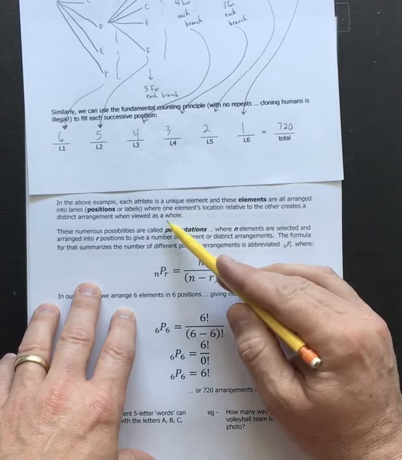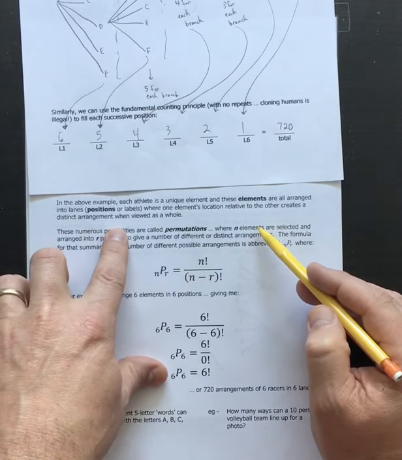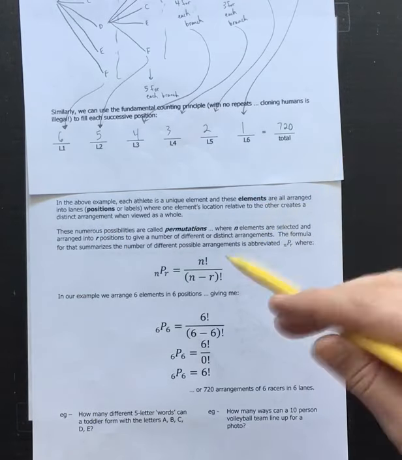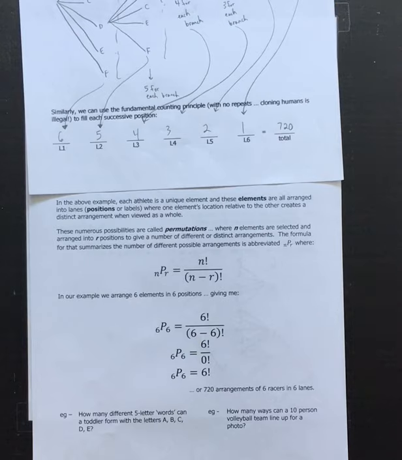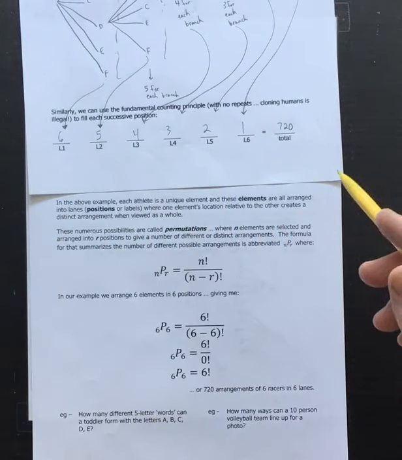Where one element's location relative to the other creates a distinct arrangement. And that distinct arrangement, because it's the same 6 people who are running in the race, but it's where they're situated compared to each other, left and right, or all the way to the edge, or in the center, or on the other edge.